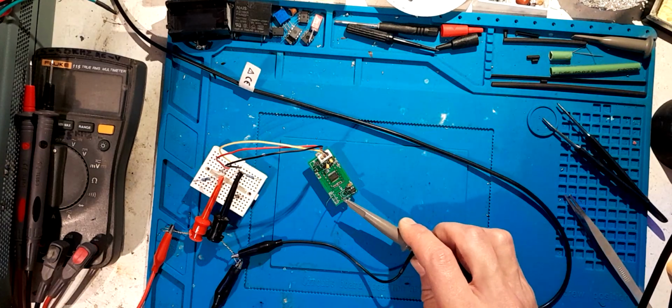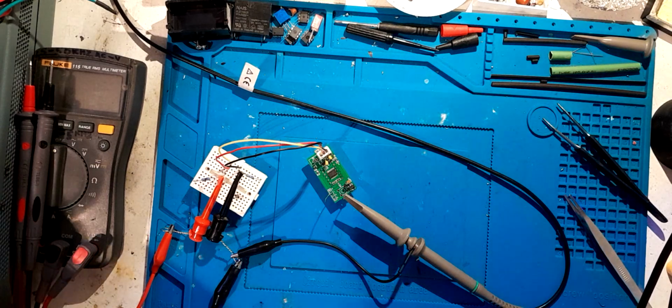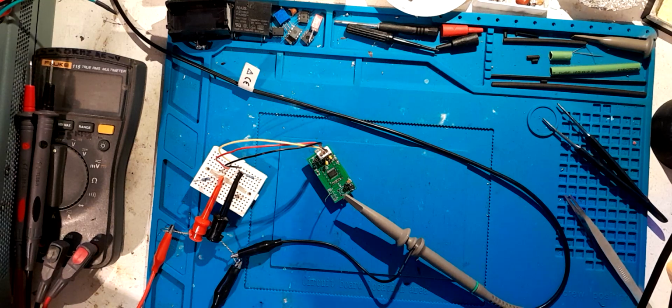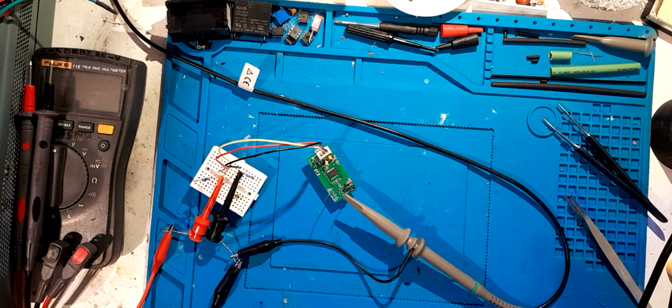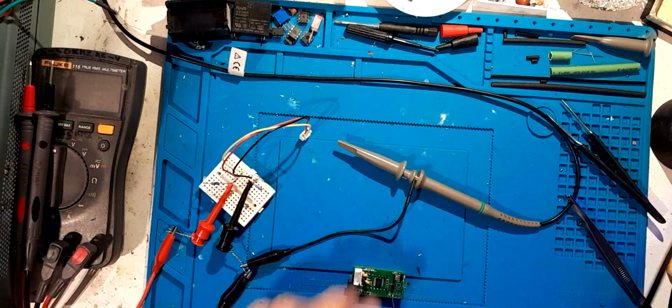Let's have a look at our input now. We're going to have to turn the voltage all the way down. Yeah, so at 5 millivolts per division, it's still exactly the same. That hasn't changed. Alright, well, here's what we know.